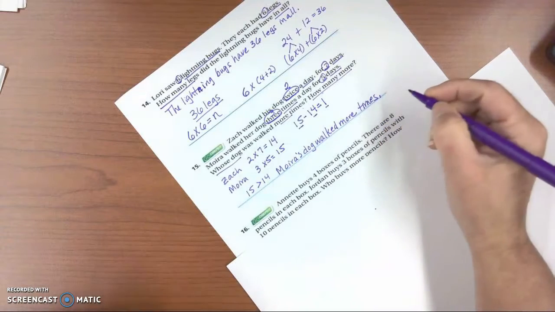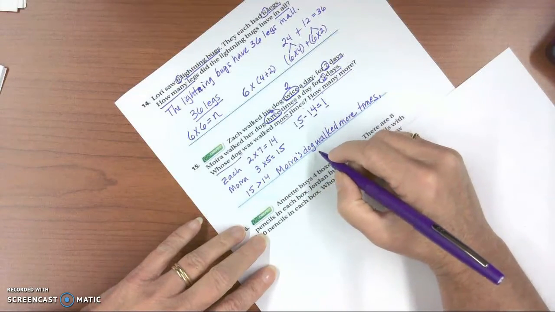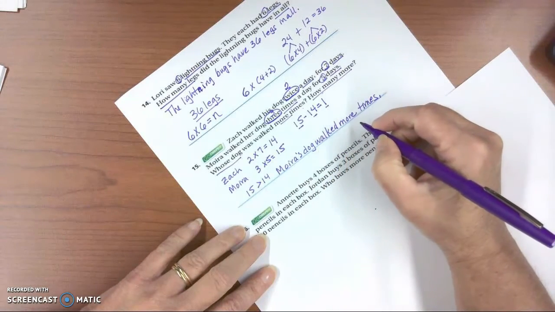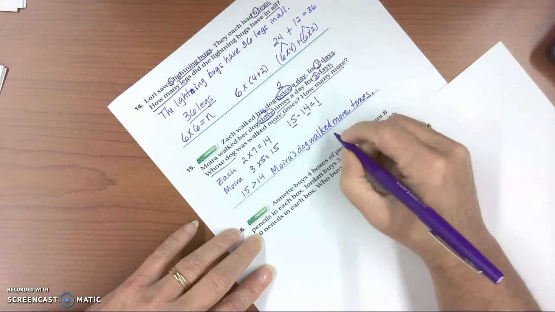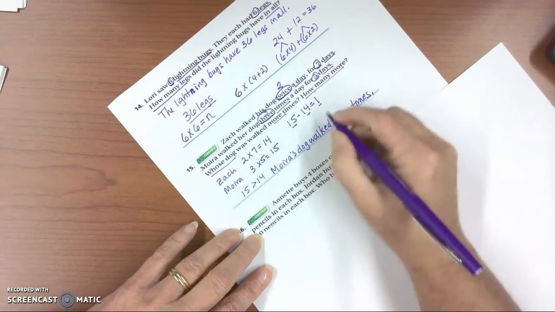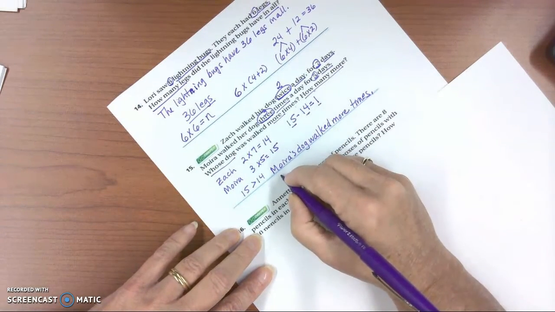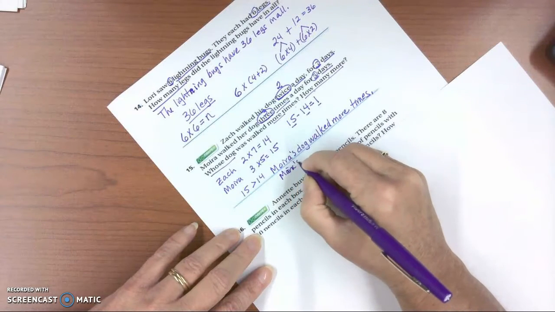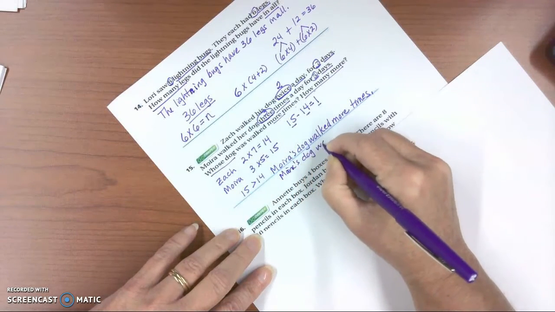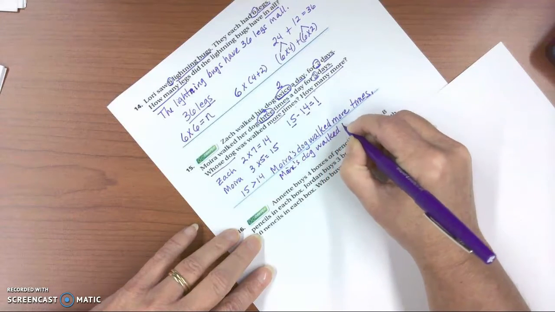And we could even put that in the same sentence. Maura's dog walked 1 more time than Zach's dog, if we wanted to. Or we can just say how many more times Maura's dog walked 1 more time.